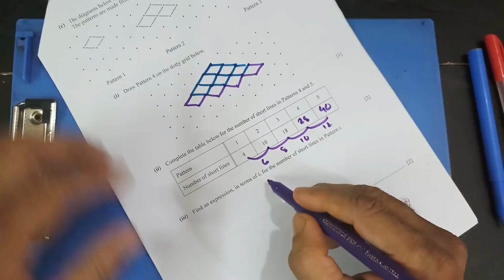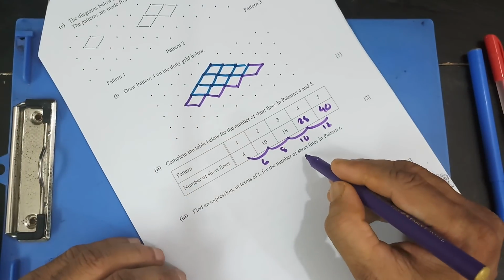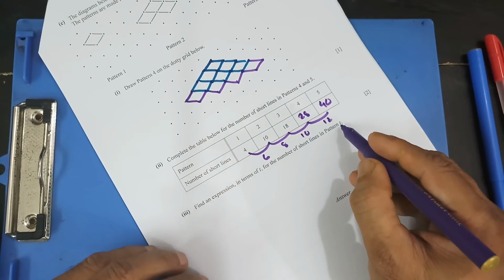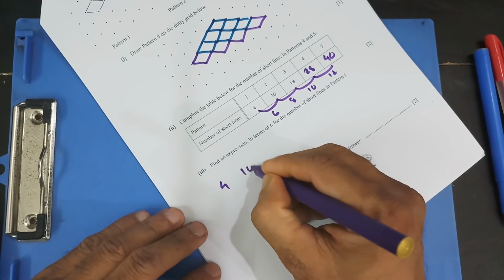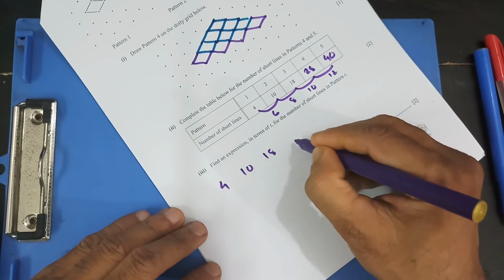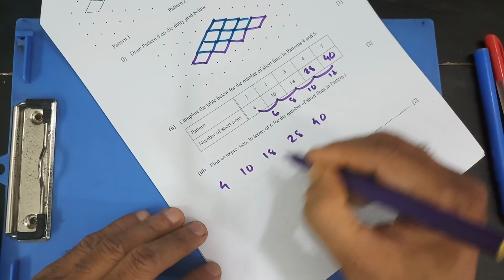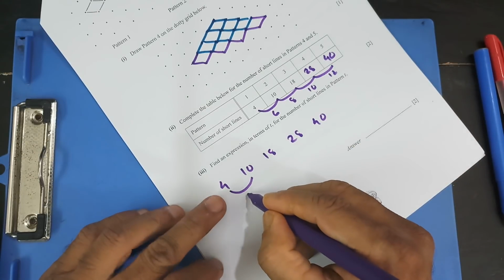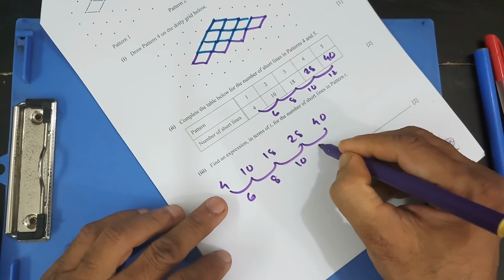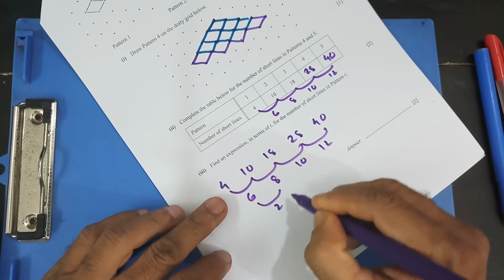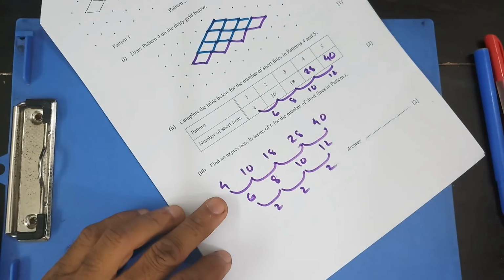Find an expression in terms of t for the number of short lines in pattern T. So again we're going to go like that, 4 10 18 28 40. So from here to here I have 6, then 8, then 10, then 12, and from here to here 2, 2, 2.